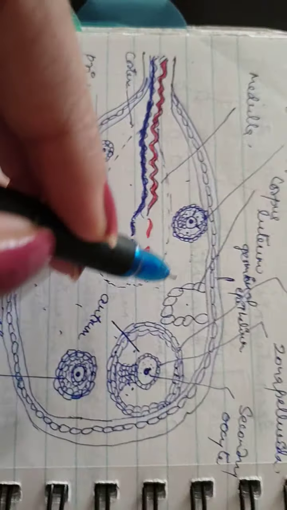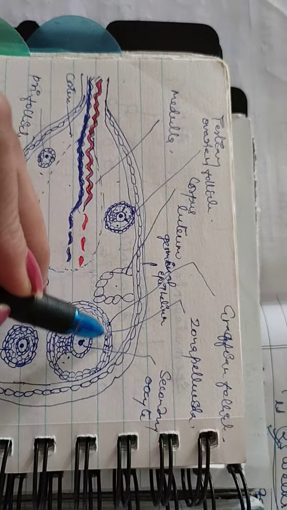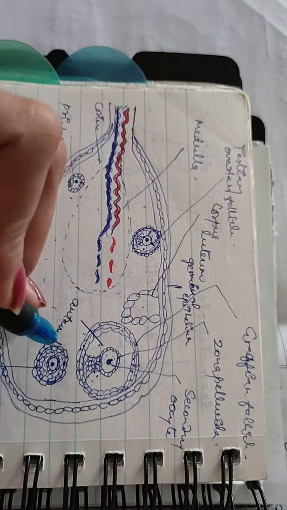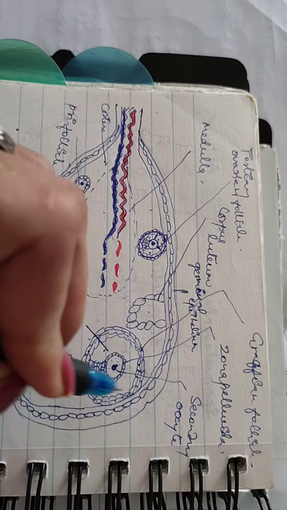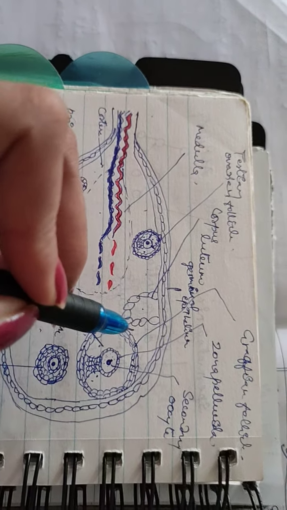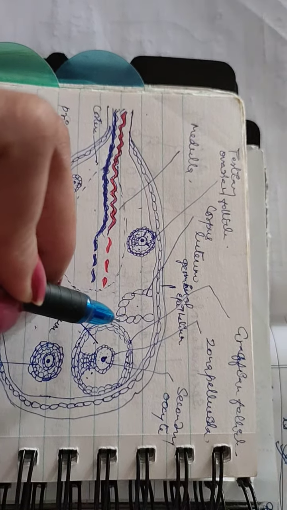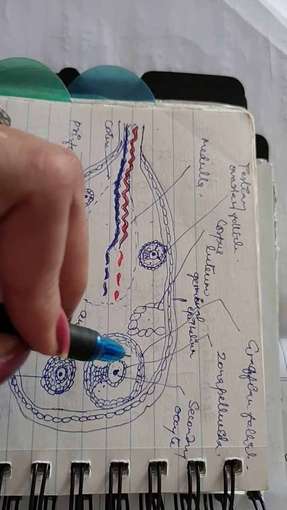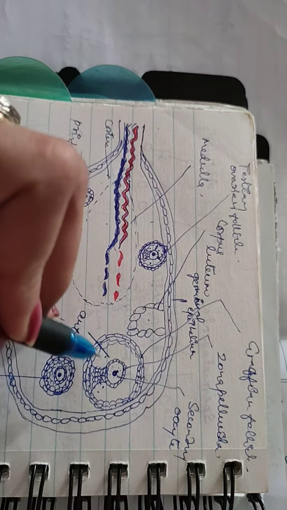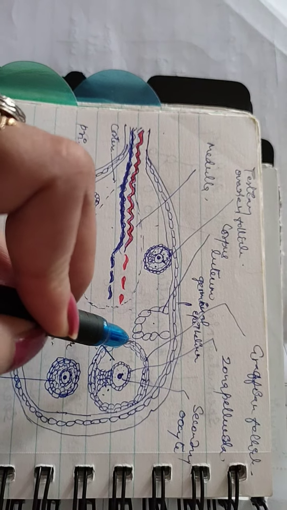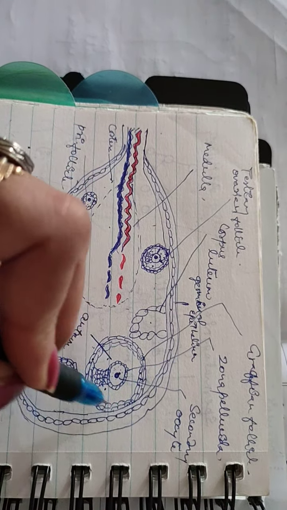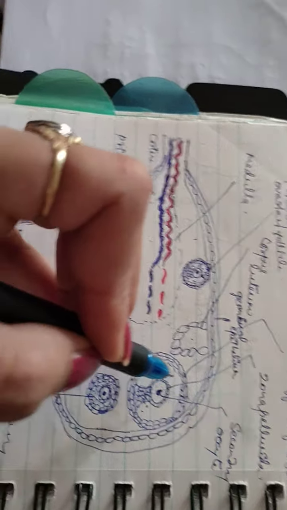So you can see here, this is the Graafian follicle. Now this secondary oocyte grows to its maximum size, and you can say the Graafian follicle is the last step in the formation of the follicular stage.